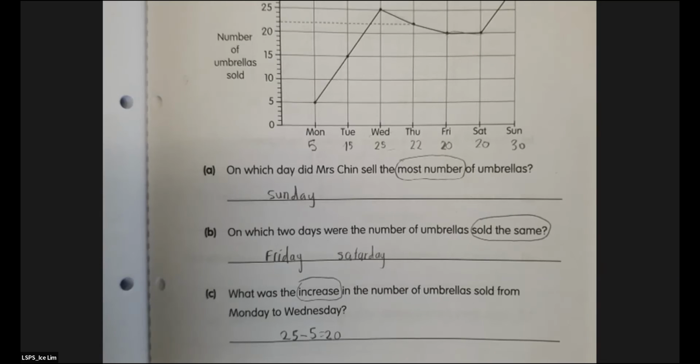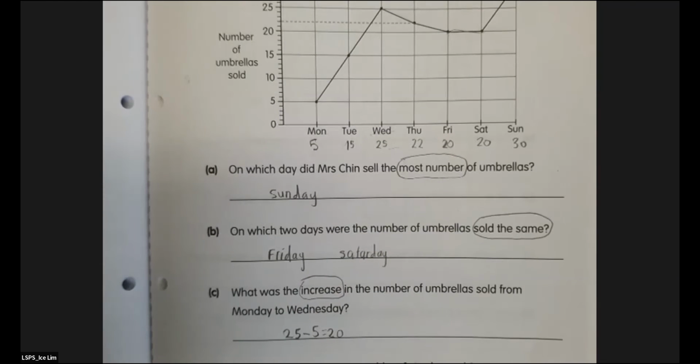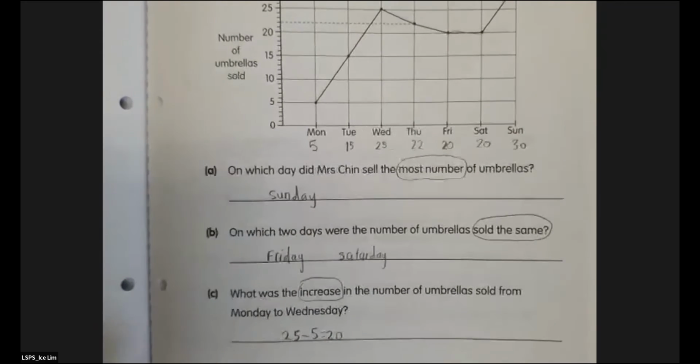Now, Rakshan, if I give you a chance to set another question, okay? Now there's A, B, C, D questions. If I give you a chance to set another question, like question E, can you give us a suggestion? What kind of question would you like to ask your friends? What is the total number of umbrellas sold from Monday to Sunday? That's a very good suggestion. Okay, well, I'll give him a round of applause.